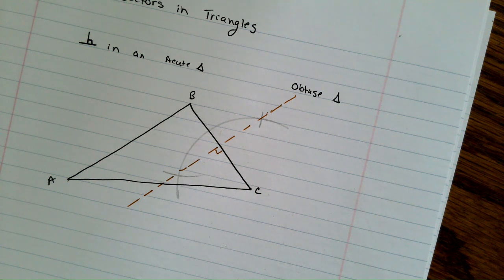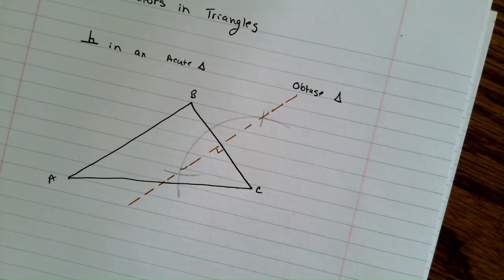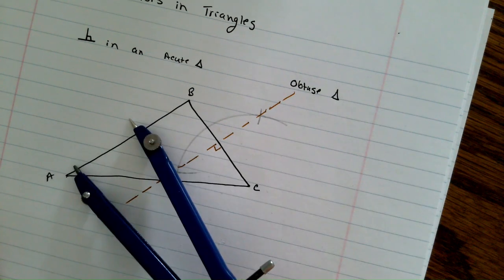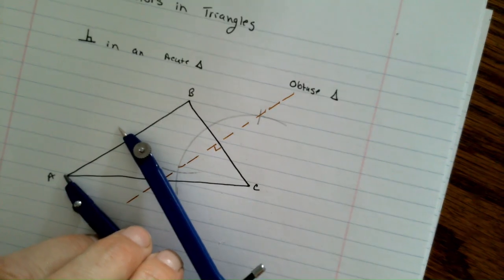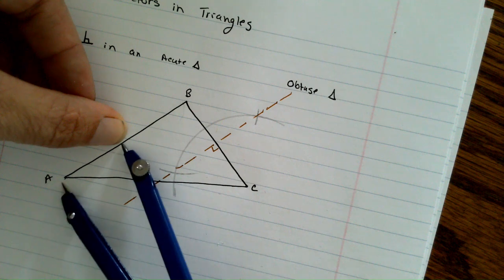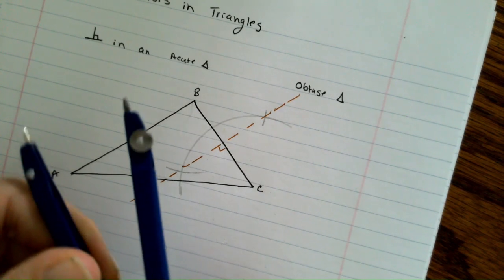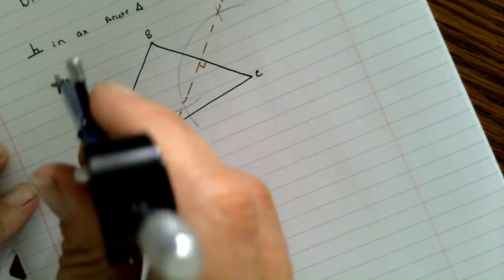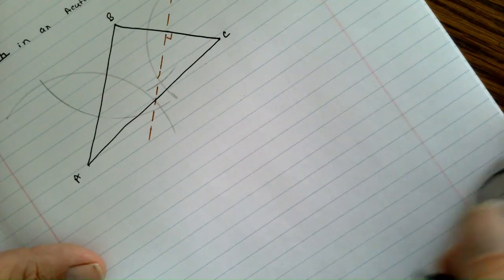Now that we did BC, right? Now I need to do A to B. So put that over to the side. We don't need to worry about it. Am I more than halfway? Maybe. Let's see. It's kind of close, so I'm going to make sure I go a bit bigger. Okay. So again, half circle from A. Half circle from B. And I'm going to go ahead and connect those.